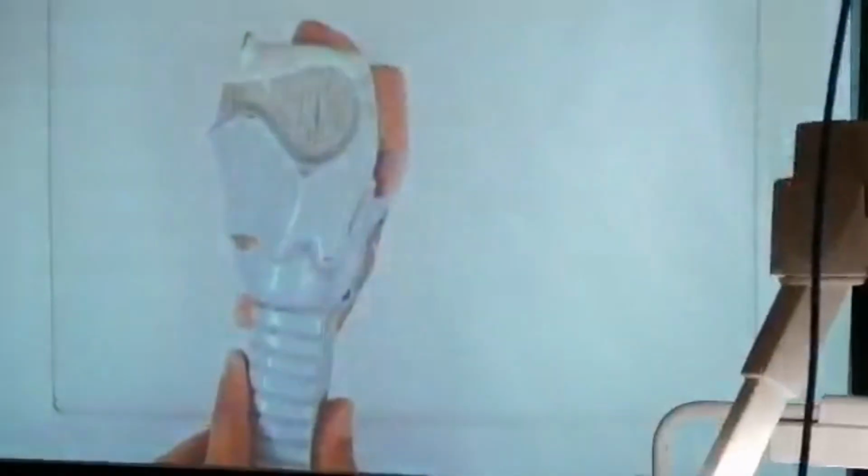On the lateral surface there is an articular facet which receives the tip of the inferior corner of the thyroid cartilage, forming a synovial joint.